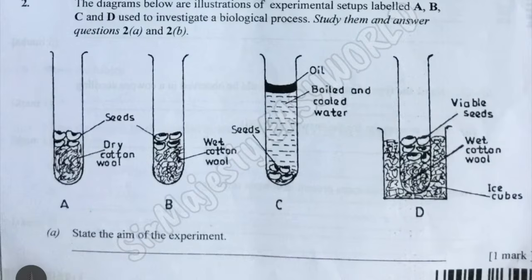Then this one here is still containing the seeds. The seeds are there, but in boiled and cooled water. The water has been boiled and cooled later, so it's still normal. There is presence of water. Then over here is the oil, which seals off the supply of oxygen. So air is absent here. Definitely germination will not be successful in C. Germination will also not be successful in A. Germination will likely be successful in B over here.